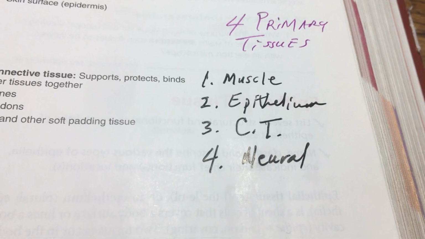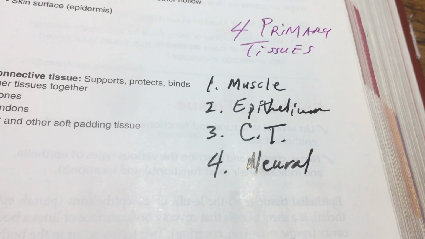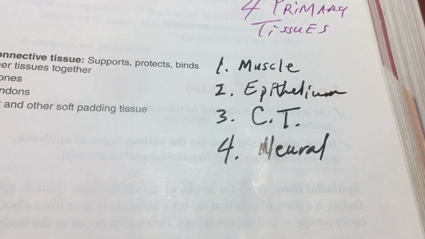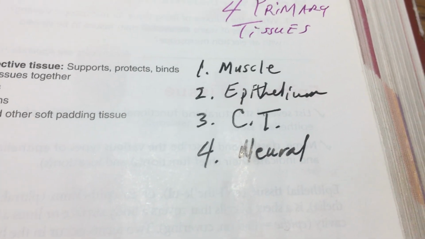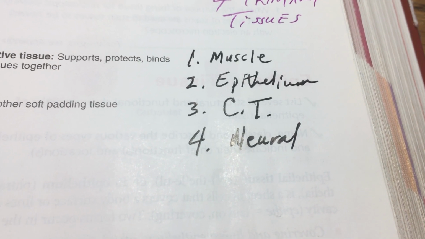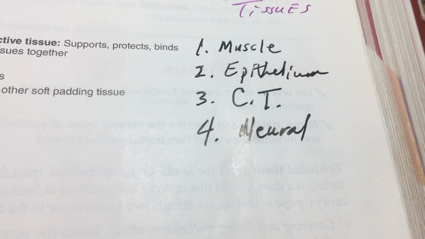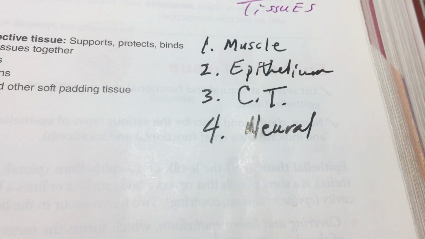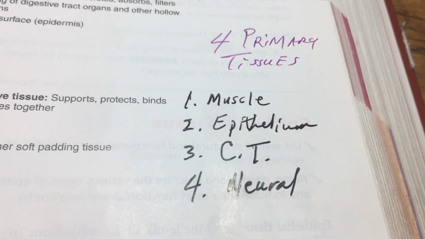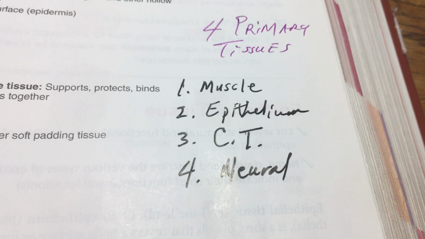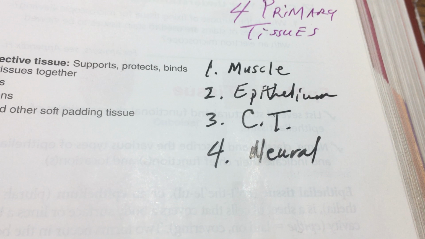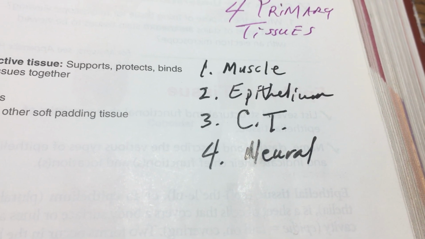But for right now, we're just considering the 4 primary tissues, which are muscle, including cardiac, skeletal, and smooth muscle, and epithelium, which is going to be the lining of things, both ectoderm, a reference to the skin, as well as endoderm, a reference to the lining of the stomach, digestive system, and the respiratory system.